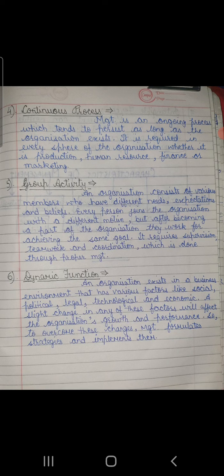Next feature or characteristic of management is a group activity. Now, what do you mean by this? Management is a group activity. An organization is a collection of diverse individuals who have different needs, expectations, and beliefs. Every person joins the organization with a different motive, but after becoming a part of the organization, they work for achieving the same single goal, which is predetermined by the organization. It requires supervision, teamwork, and consideration, and it is the place where the picture of management exists. It is the place where management is in working position.